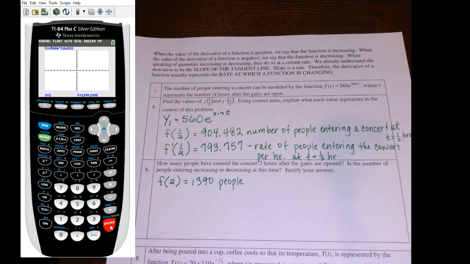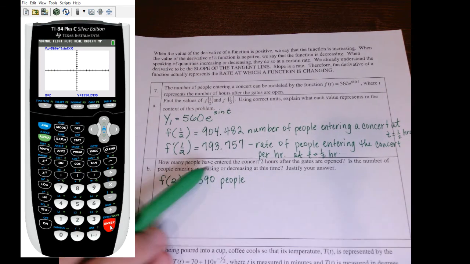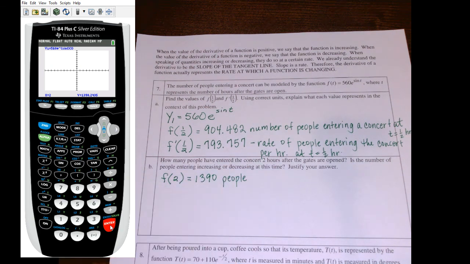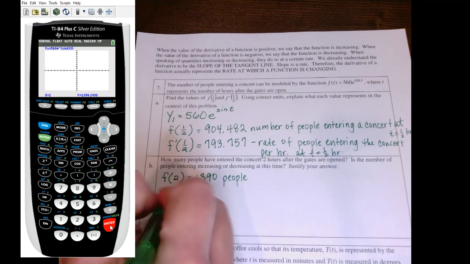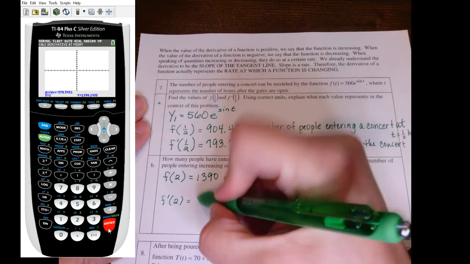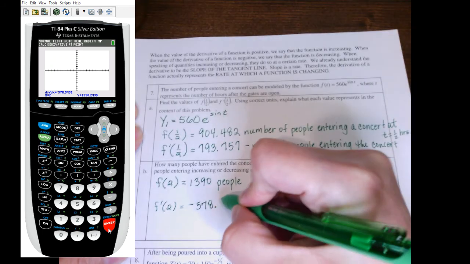Okay. Last one then. It says, is the number of people entering increasing or decreasing at this time? So to know that, I got to find the derivative. So the derivative at 2. So second trace number 6, and then type in your 2 to get your derivative, which is negative 578.545.